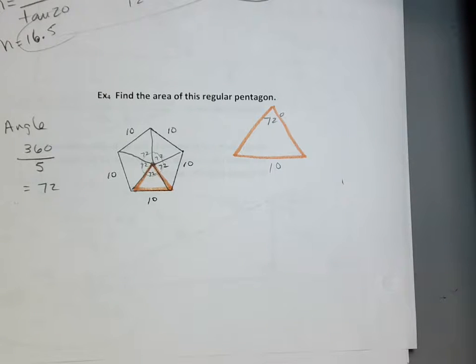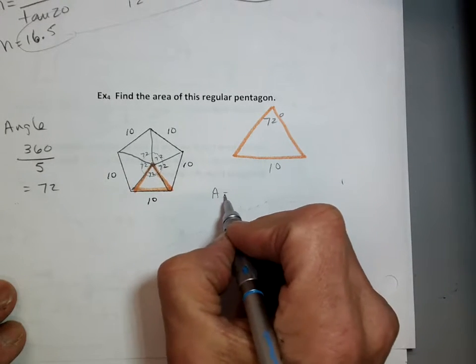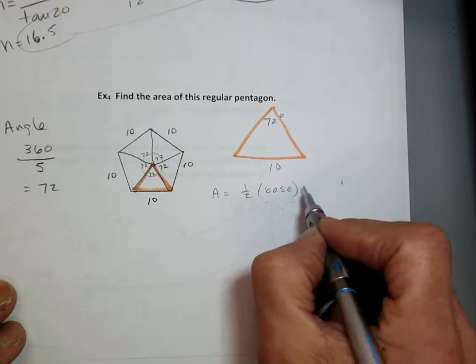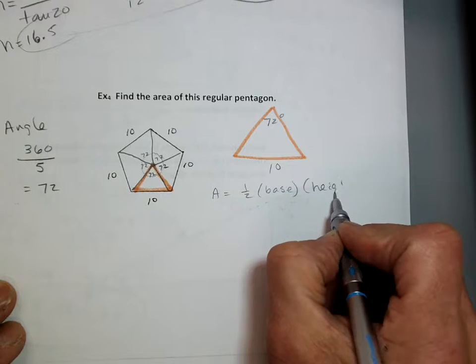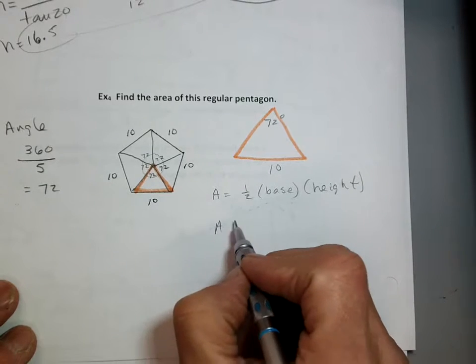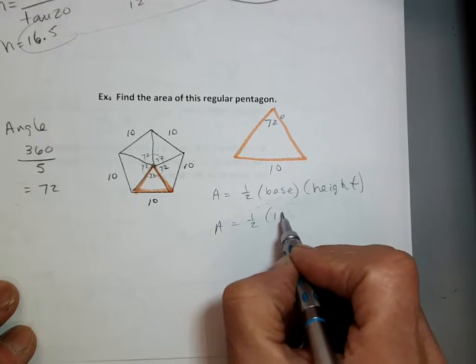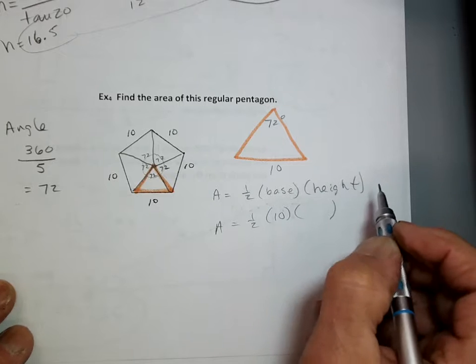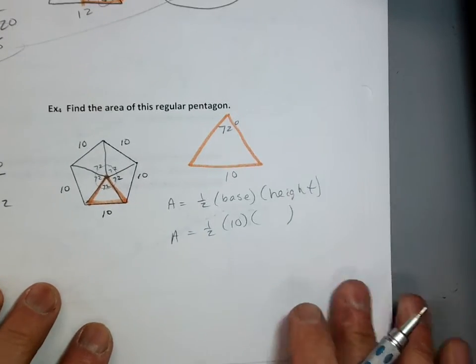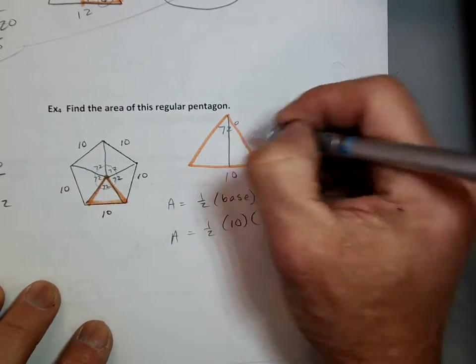Now, let's go back to what we just did on the previous example. To find the area, 1/2 base times height. All right, I know the base. The base is 10. Okay, so I'm going to go area equals 1/2 10 times the height. Now, I don't know the height, but we're going to do the exact same type of problem we did prior to that, okay? So let's take a look at this triangle, and let's just cut it right down the middle.